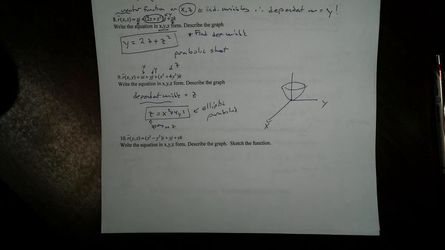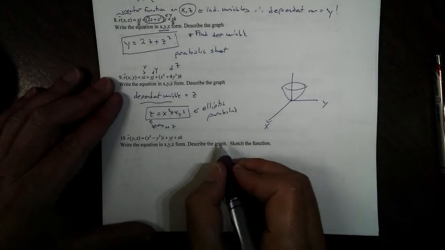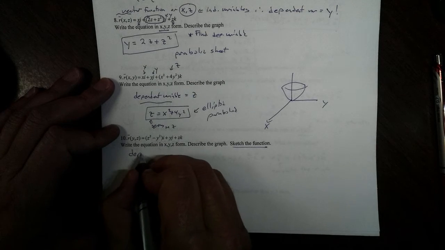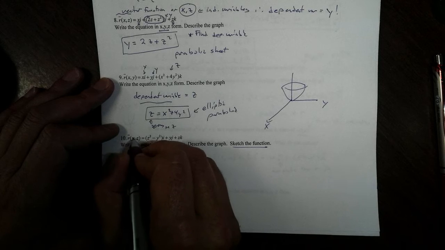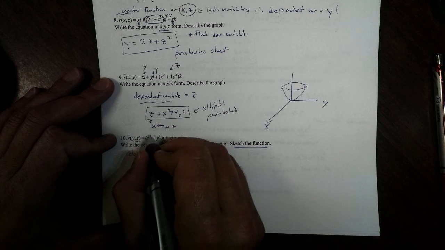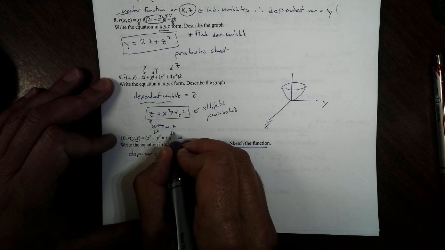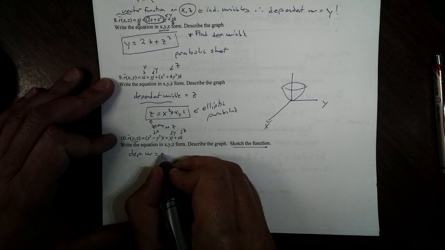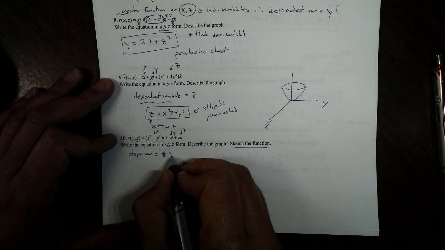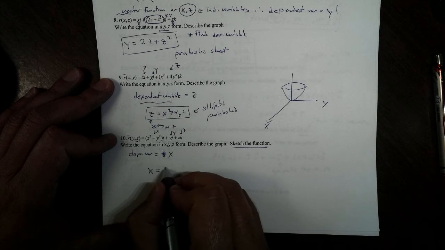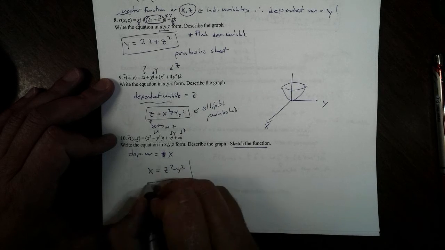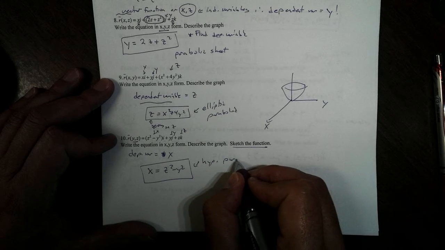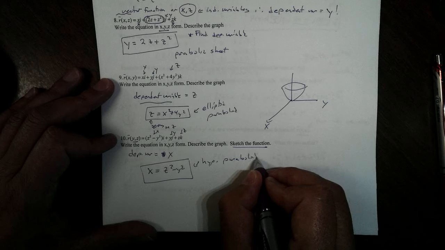Alright, the last one. Write the equation in xyz form, describe the graph, and sketch the function. So what is this? What's my dependent variable? Well, this is a function of y, z. There's x, there's y, there's z. So my dependent variable is going to be x. And what's x going to equal? z squared minus y squared. Oh no, it's our hyperbolic paraboloid. No, not this one. No, don't make me graph it.